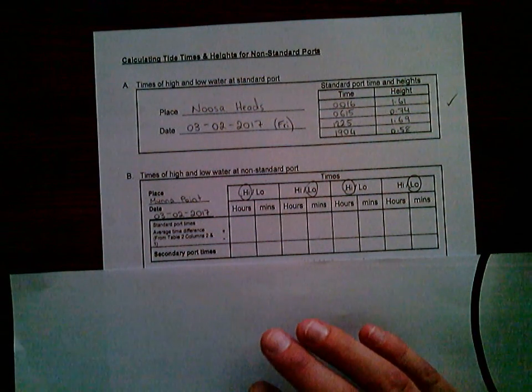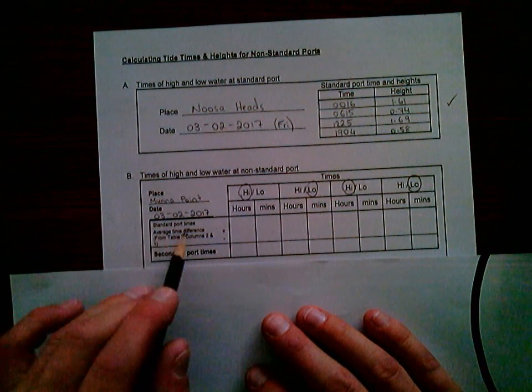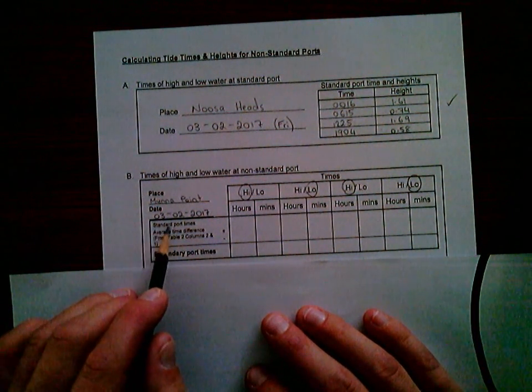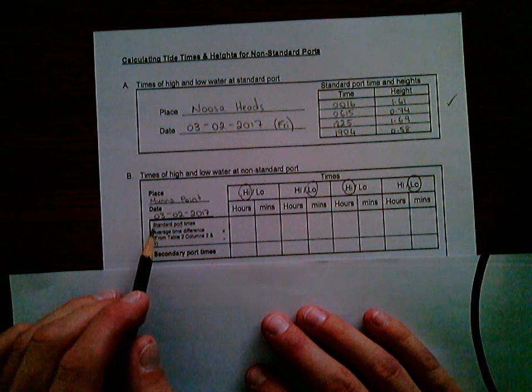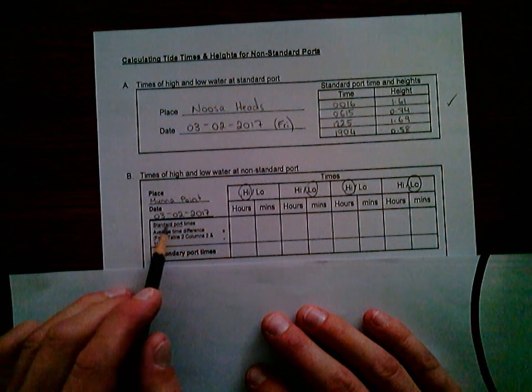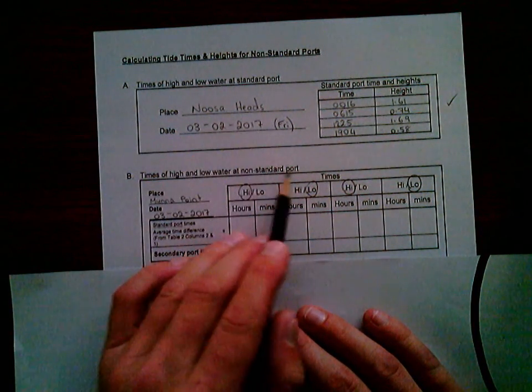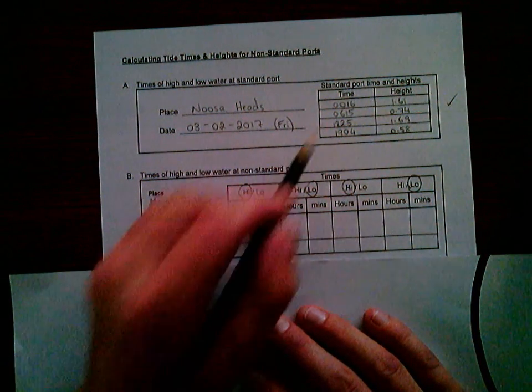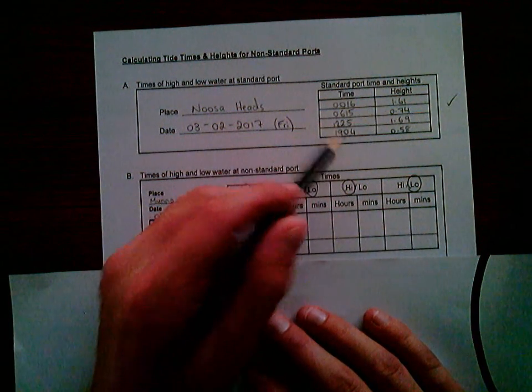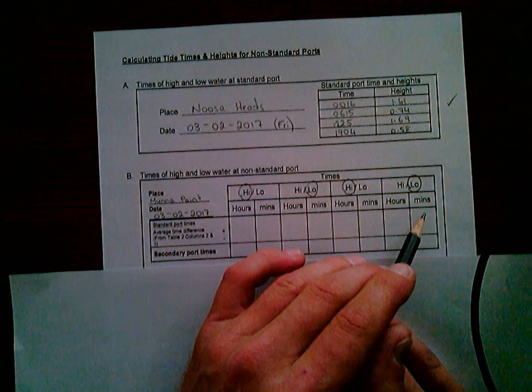The standard port times, note, standard port times is part of part A, where we talk about the standard port, not the non-standard port. So the standard port times are these times up here, which we're simply going to list across in the first column.